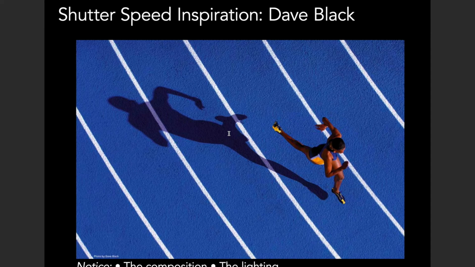But let's look at some inspiration. So we've seen a couple of the sports photos. So that water, the synchronized swimming photo, and the soccer photo right at the beginning were all taken by this photographer, Dave Black. And he does these amazing staged photographs of sports and athletes.